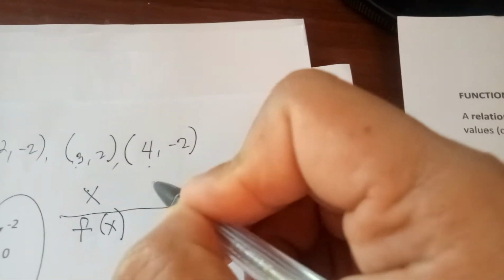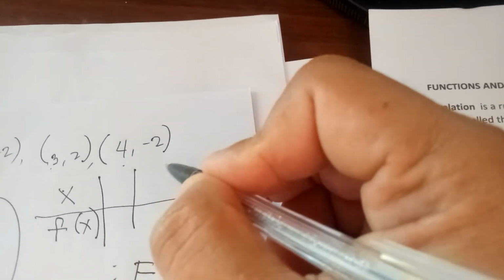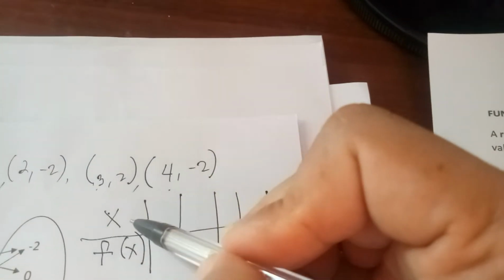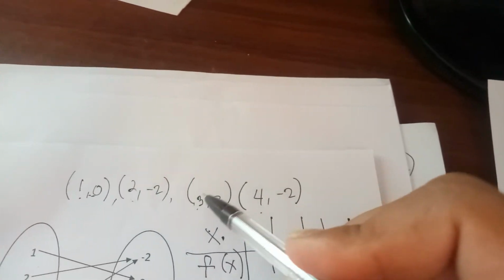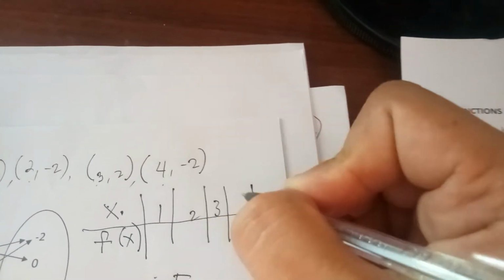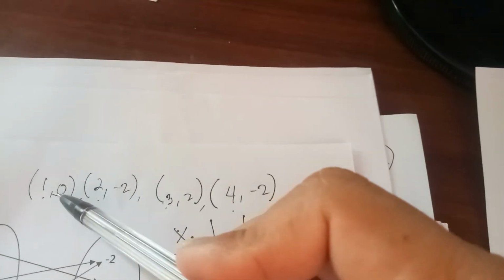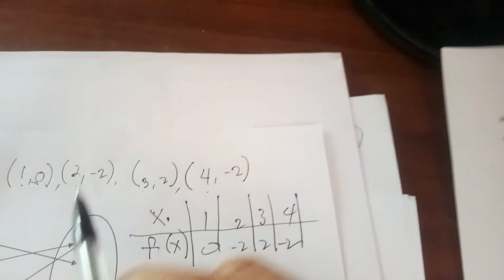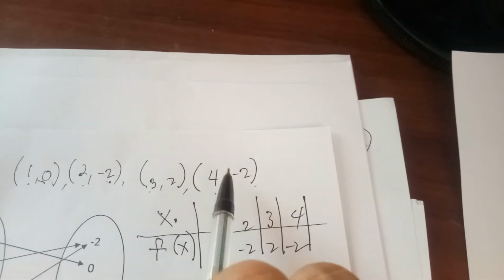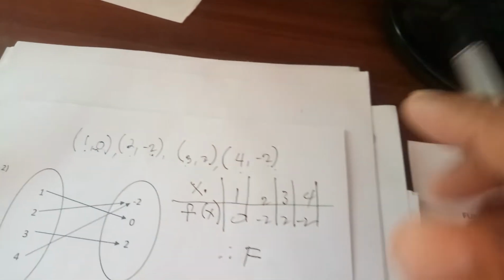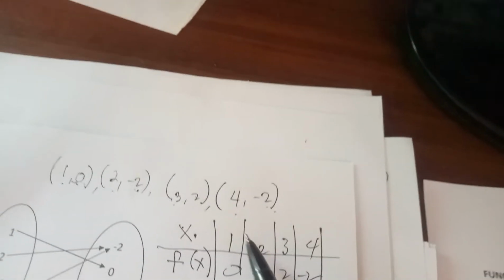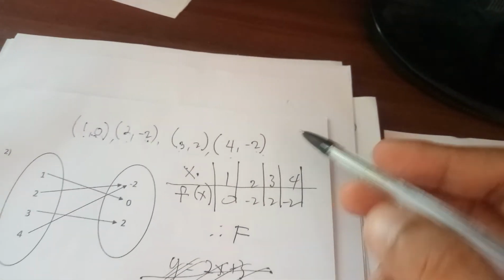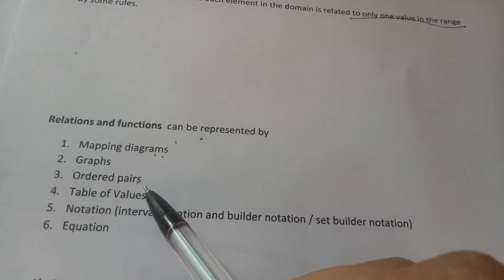Okay? Function na siya. So, example, value of x. Since our topic is a function, so we use f of x instead of y. So, the value of first element are 1, 2, 3, 4. And the values of f of x or the domain are 0, negative 2, 2, negative 2. May naulit sa y or sa second element, it doesn't matter. What is important is we focus only on the first element. Wala namang naulit sa first element. So therefore, by table of values, this is a function. Okay, so we are now done with number 4. By notation and by equation.